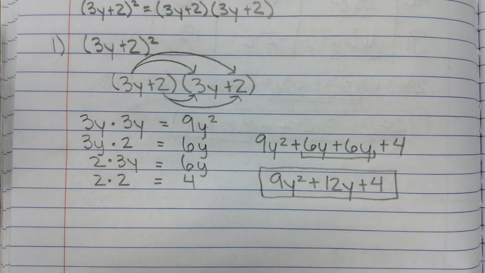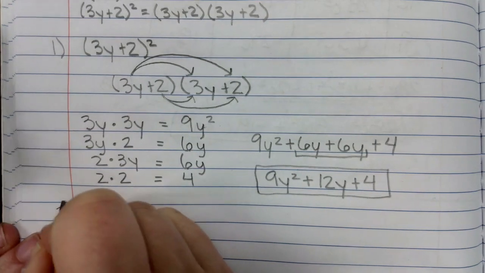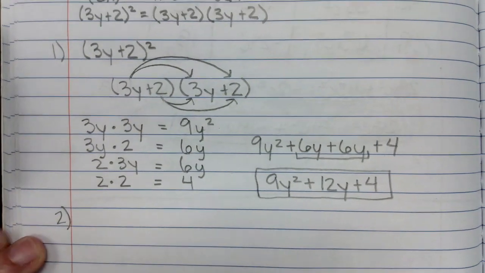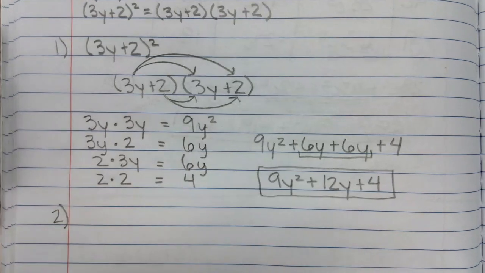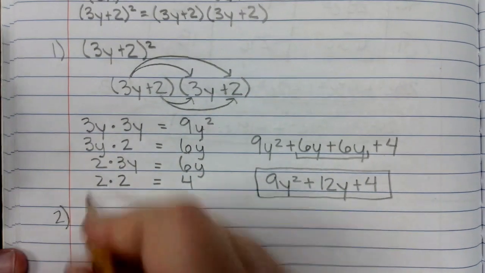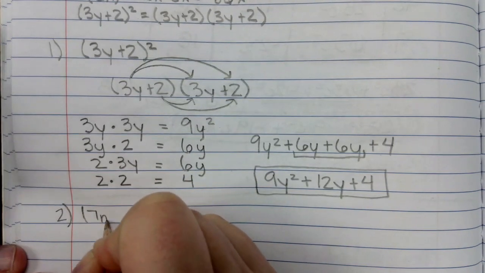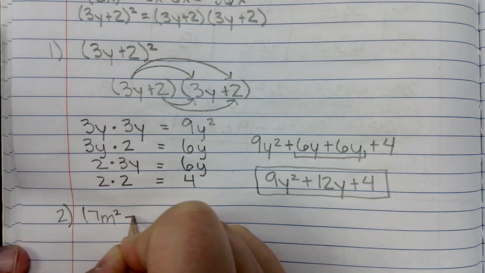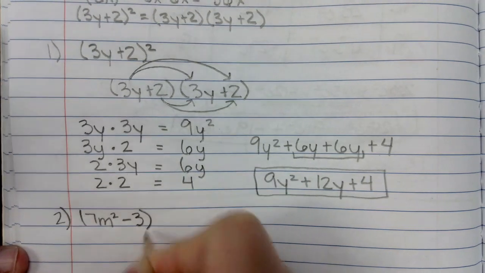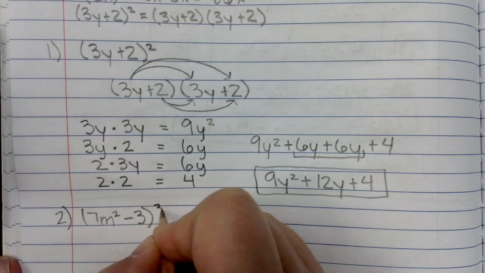We have 7m squared minus 3 taken to the third power. So first off, we want to rewrite this as what is it equal to? What is this actually telling us to do?